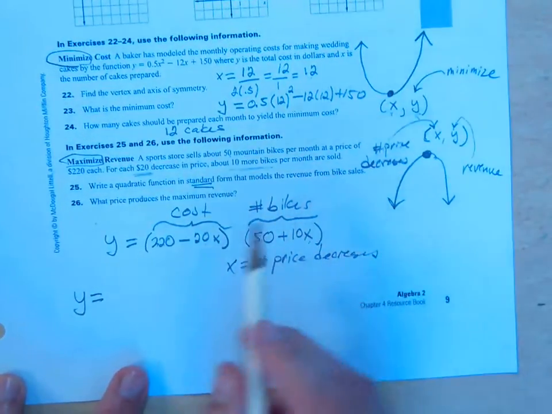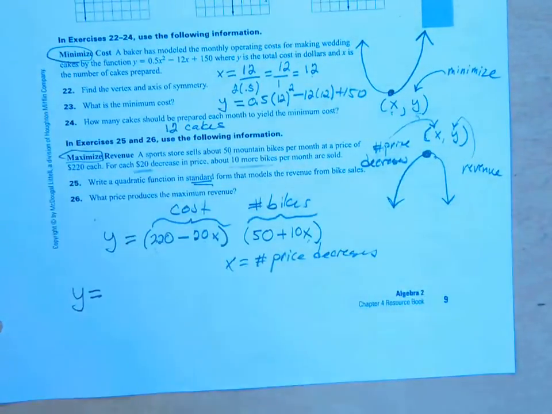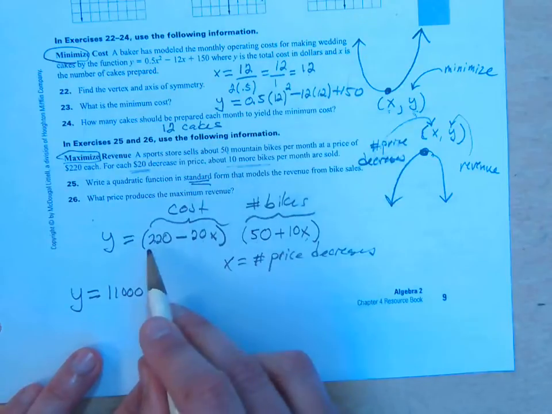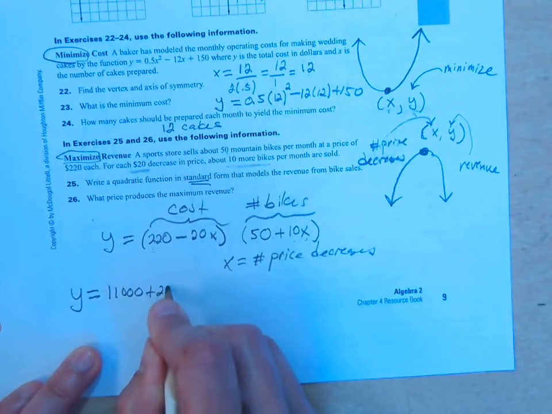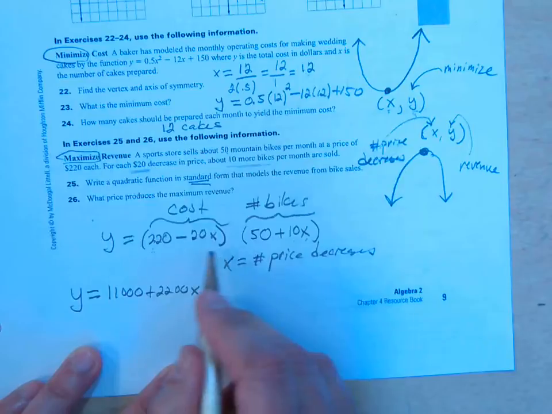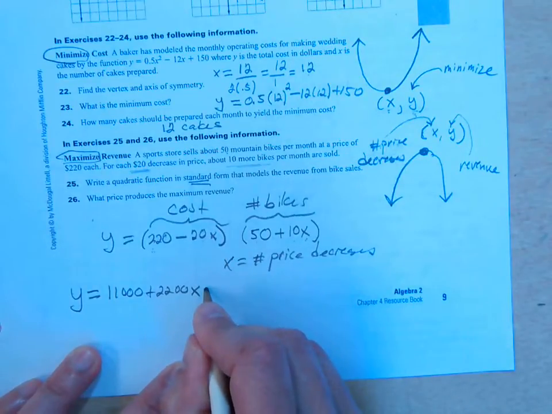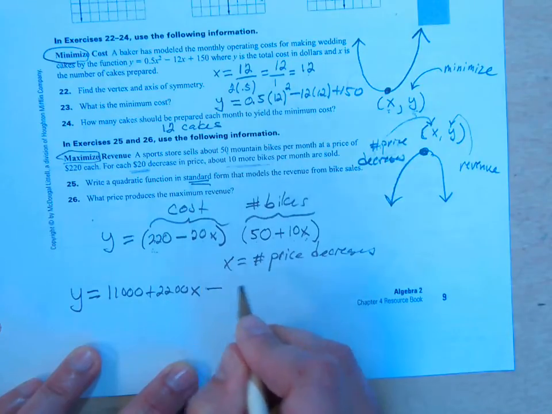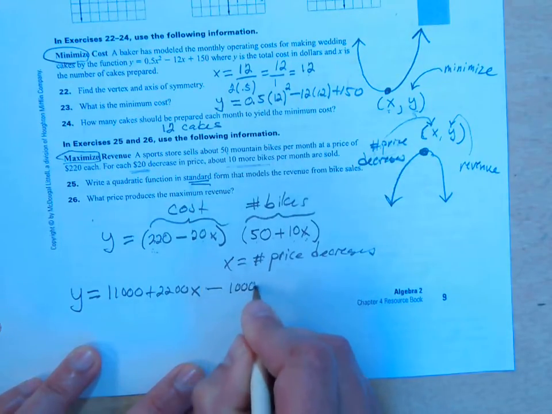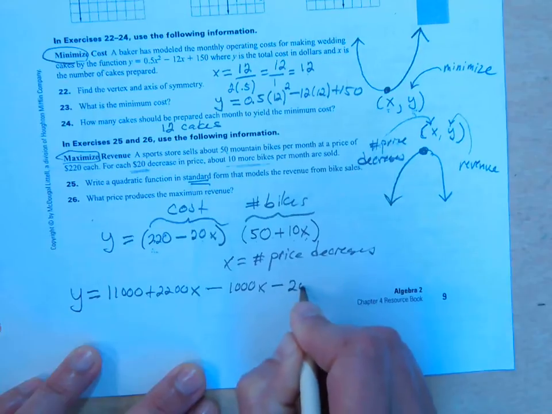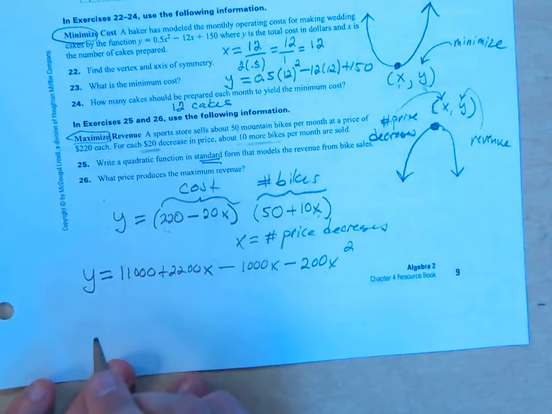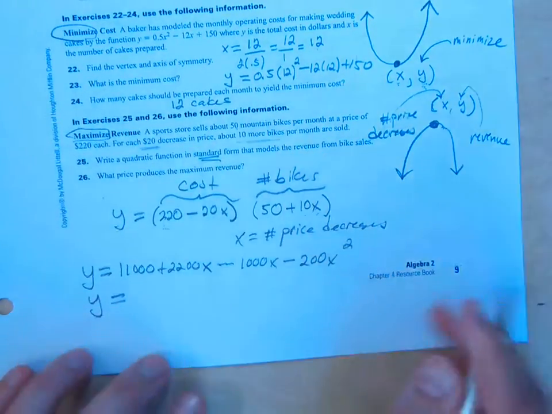So you just multiply 220 times 50, 11,000. 220 times 10 plus 2200x. So we distributed the 220. We're going to distribute this, so minus 1000x minus 200x squared. I just FOILed it out. I get 4 things.